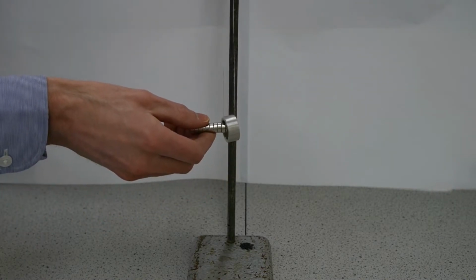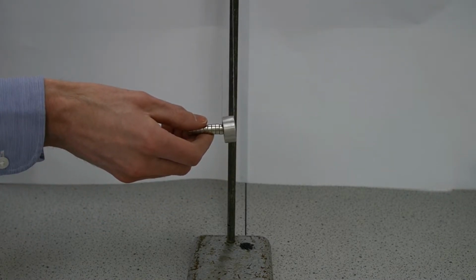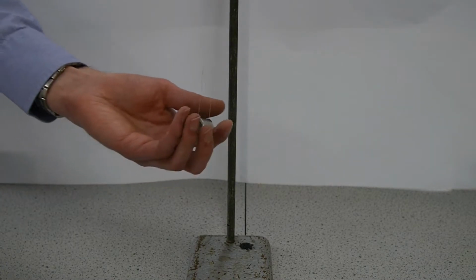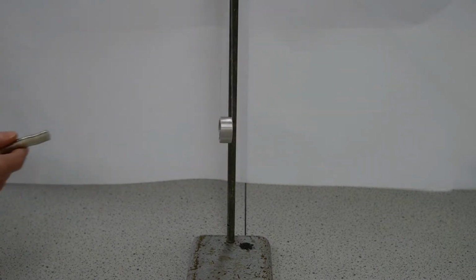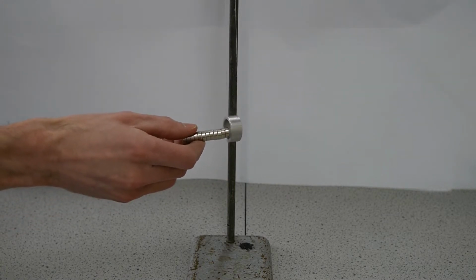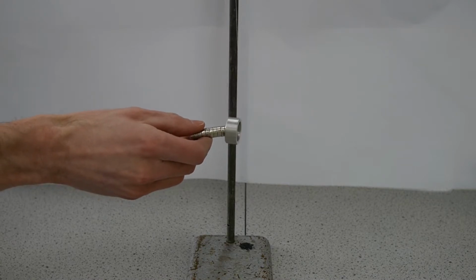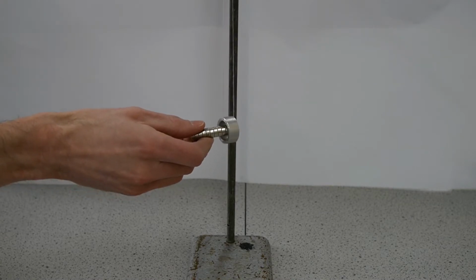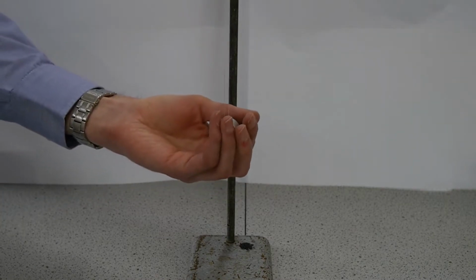Can we explain why that is occurring using Faraday and Lenz's law of electromagnetic induction? There we go, we see it again. So we move the magnet either into or out of the aluminium ring. That will start the aluminium ring swinging. And there we see the effect once again.